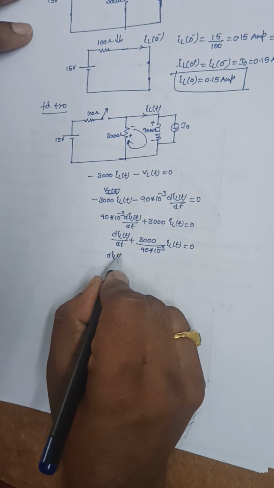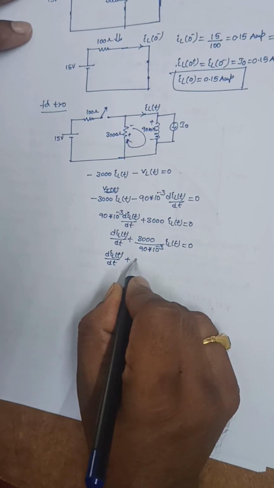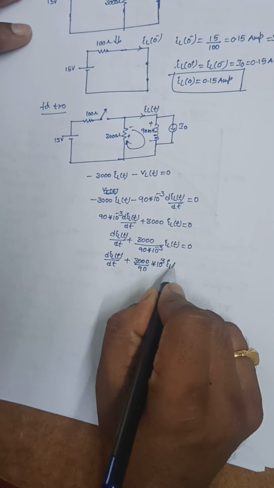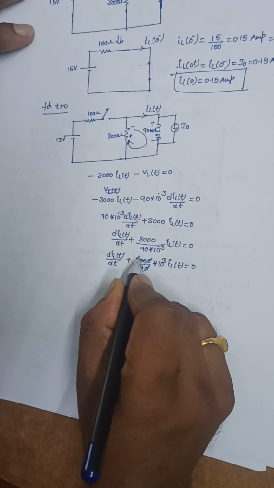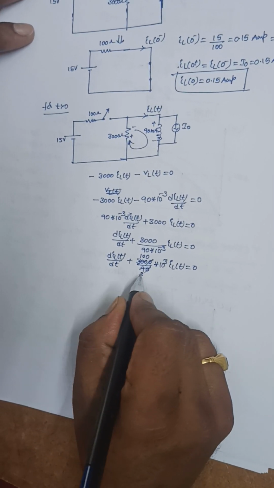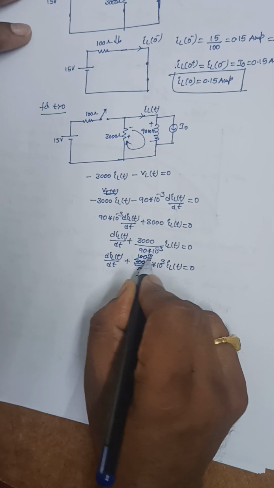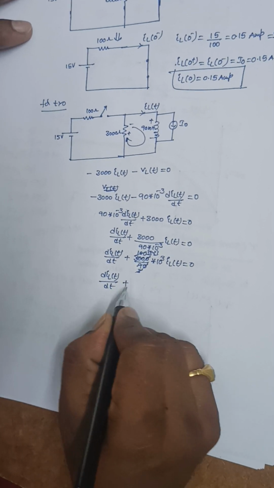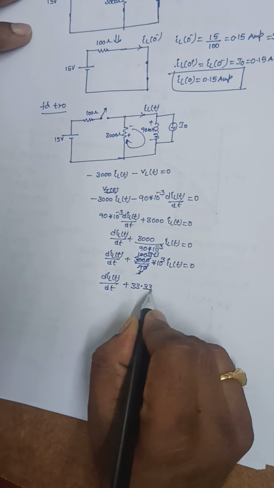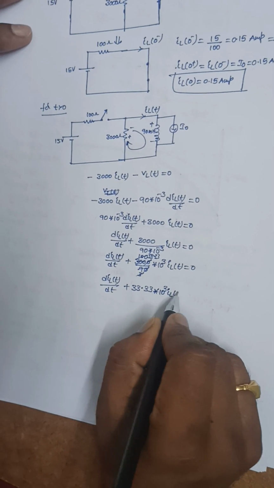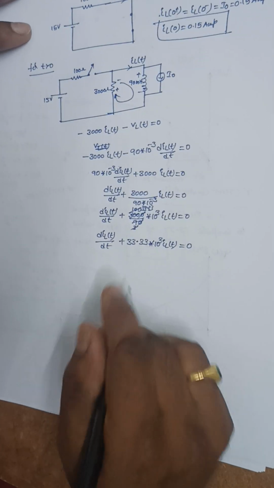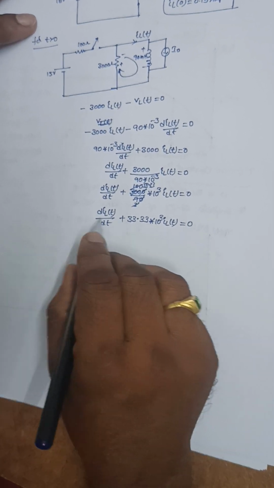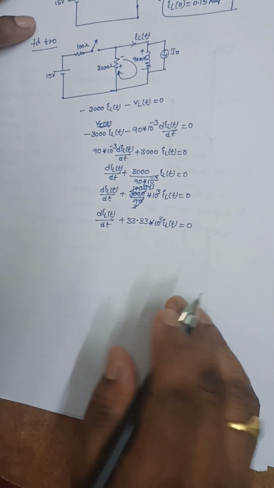So dIL of t by dt plus 3000 divided by 90 into 10 power minus 3 into IL of t is equal to 0. So it is 33.33. So dIL of t by dt plus 33.33 into 10 power 3 into IL of t is equal to 0. So it is a first order homogeneous differential equation.